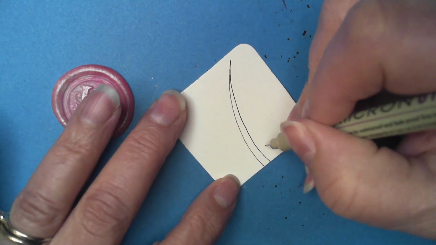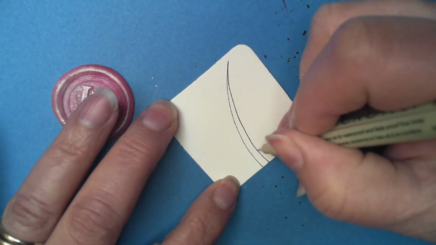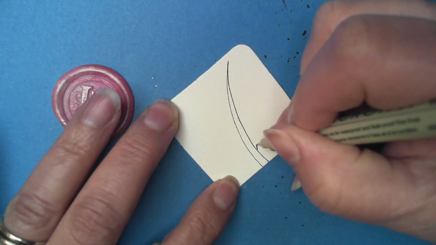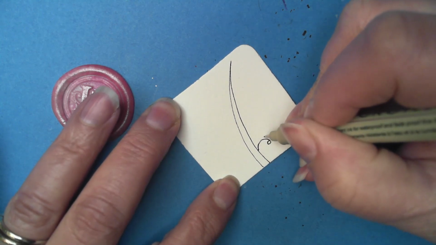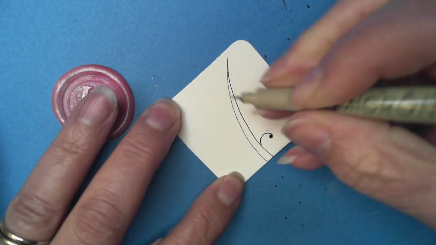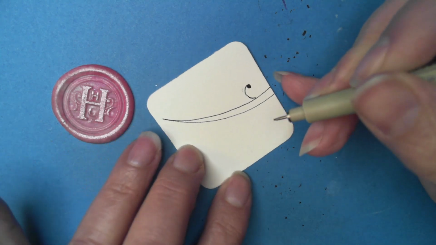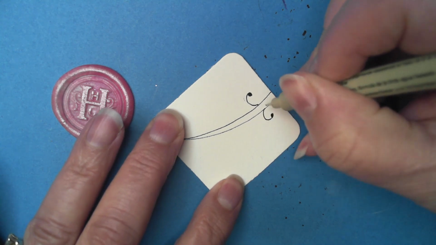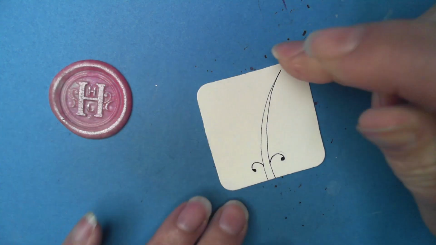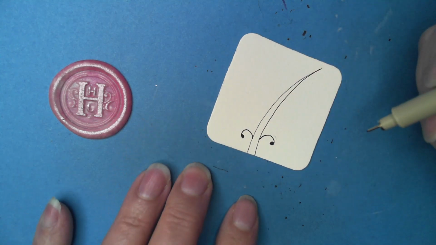Then, wherever you want to place these, I'm going to go right here. It's kind of like a fescue. So a curved line, and then we kind of fill in that little ball. Although I suppose you don't have to do that if you don't want to. Like I said, it's like a fescue. All right, and one on both sides.